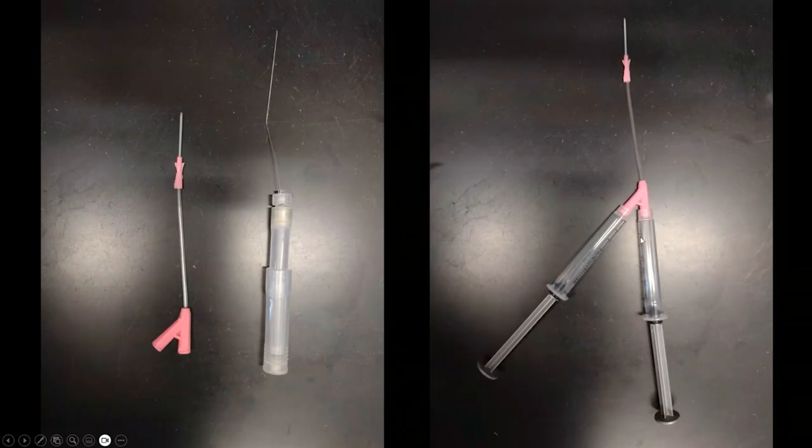It takes a little practice to manipulate this syringe with 2 hands while you're holding the catheter end and putting it inside the trachea. So what will happen?